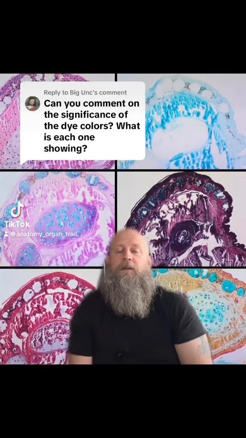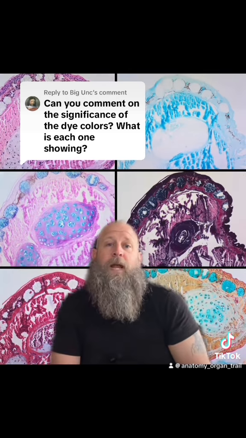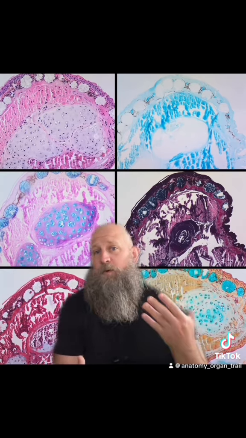Can I explain what the different colors mean? Yeah, I can. But we have to understand that as histologists, we can make a tissue really any color that we want. This is the beauty of the blend between biology and chemistry. So we can make specific stains or dyes to highlight whatever it is that we want.